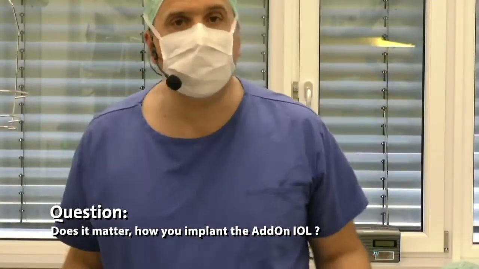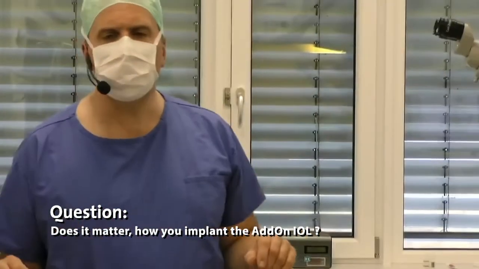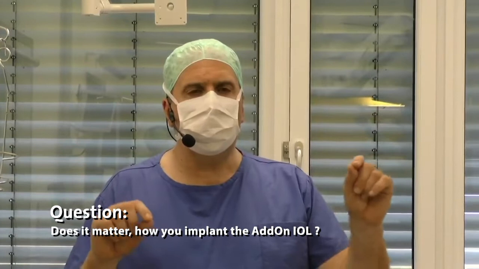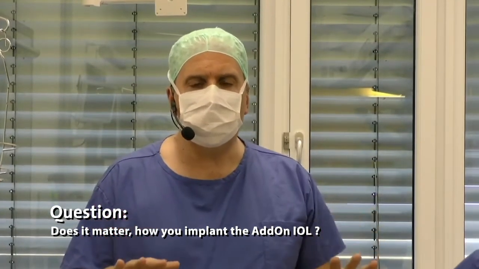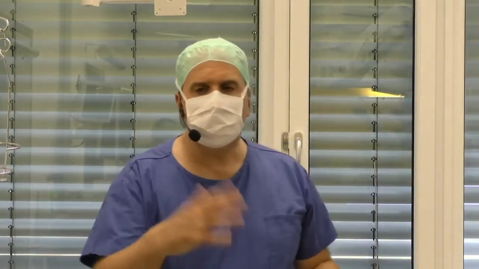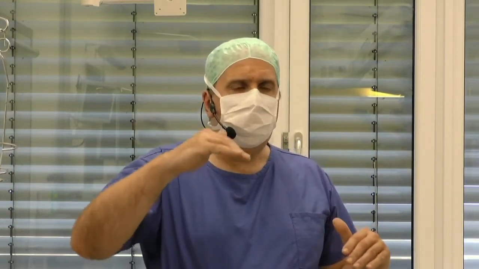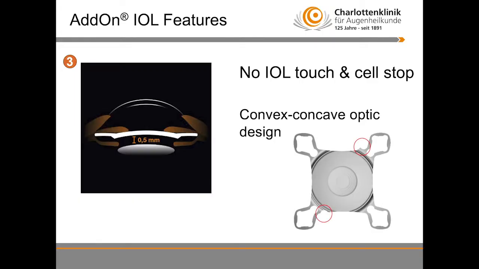Yes, it does matter. I didn't focus on that to not be too complicated. There are two little spots on the side of the add-on IOL indicating the surface and back face. So there is an A side and a B side for two reasons. First of all, you have to align the lens in the convex-concave plane so that a touch of both IOLs can totally be avoided.